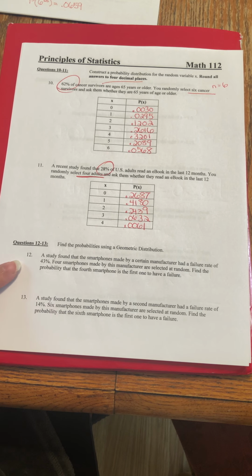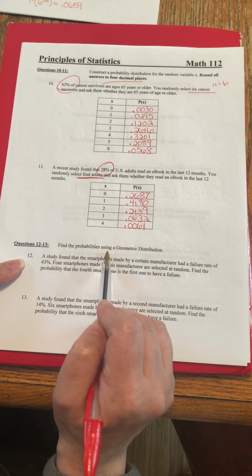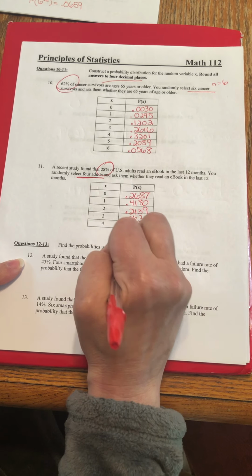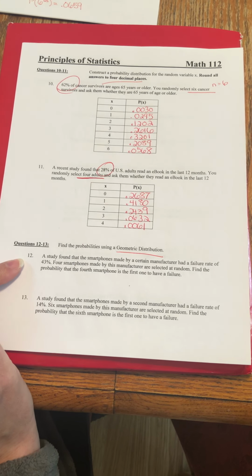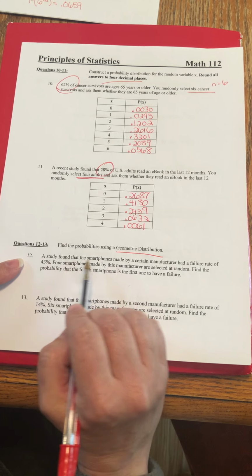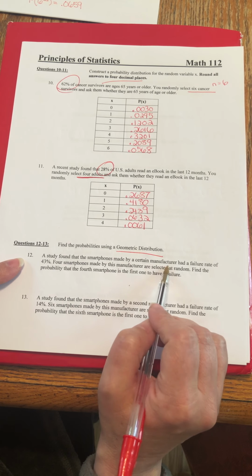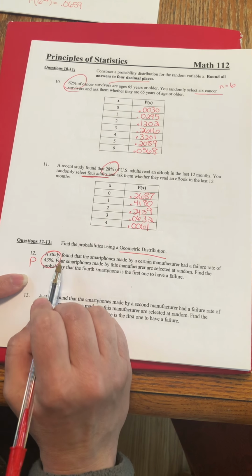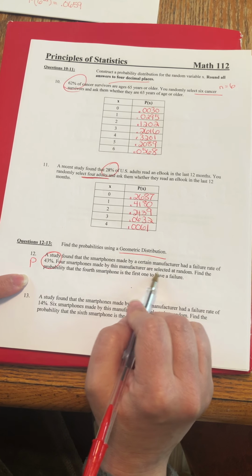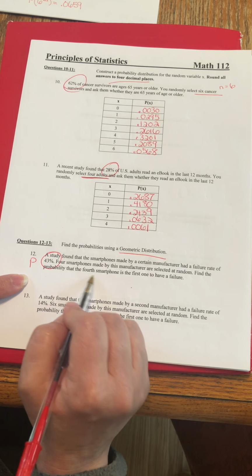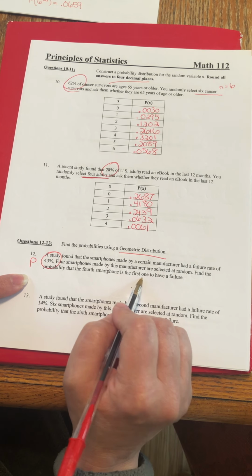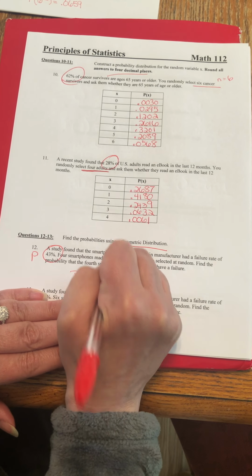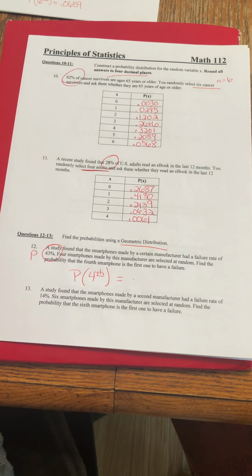And I believe we left off on number 12. Find the probabilities using a geometric distribution. Geometric distribution will be on the final exam, so let's make sure we know how to do those. A study found that the smartphones made by a certain manufacturer had a failure rate of 43%. That is our P. 4 smartphones made by this manufacturer selected at random. Find the probability that the 4th smartphone is the first one to have a failure. So I'm looking for the probability of the 4th smartphone failing.